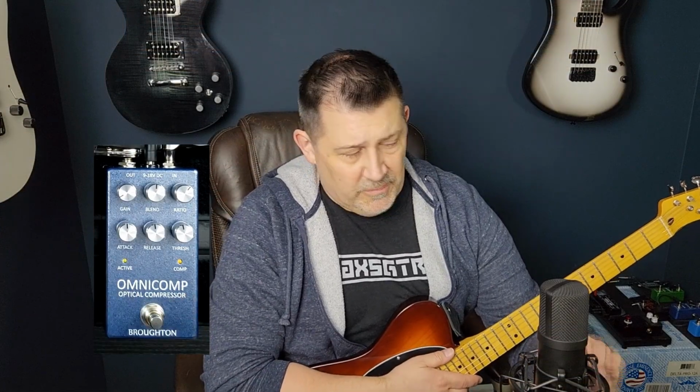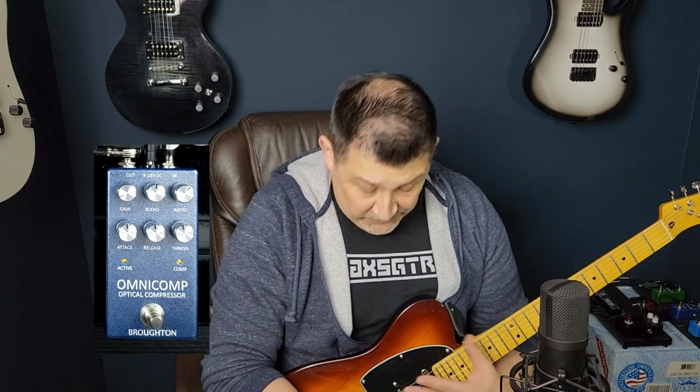Compressors tend to be one of the most misunderstood effects in every guitar player's toolkit. There's a lot of, I'm going to say, mystery around how they're used, what they're used for, what exactly they do, and what all these controls do. Well, Josh Broughton from Broughton Audio has sent over this Omnicomp for me to demo some of this for you. This is one of the better ones on the market right now. We had one on the first Great Canadian Pedal Board that came out a couple of years ago. And yeah, we're going to go through this, and I'm going to walk you through all the different controls.